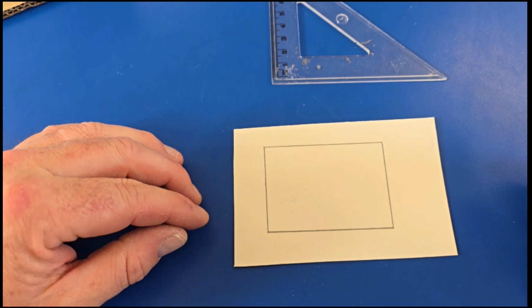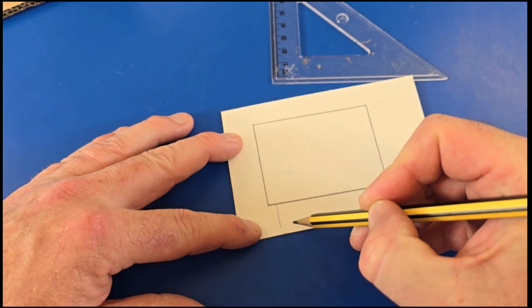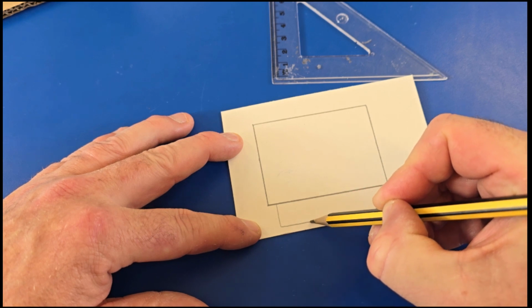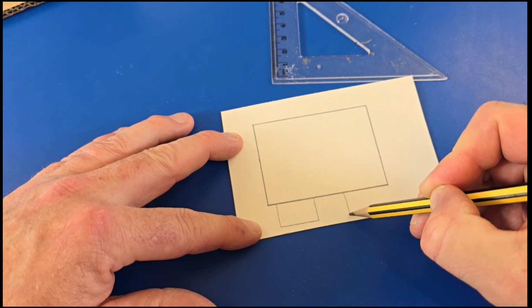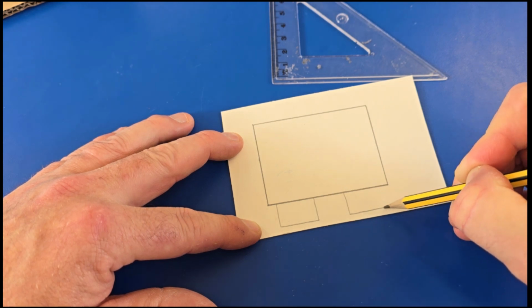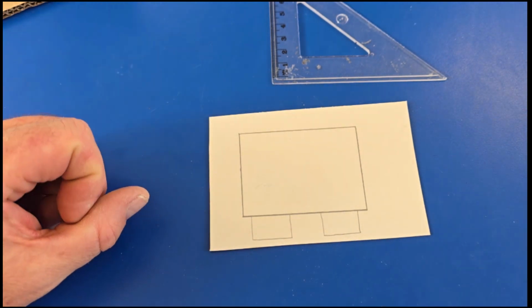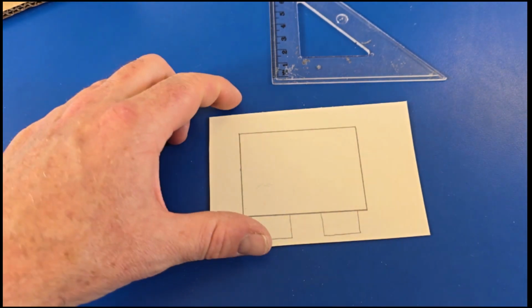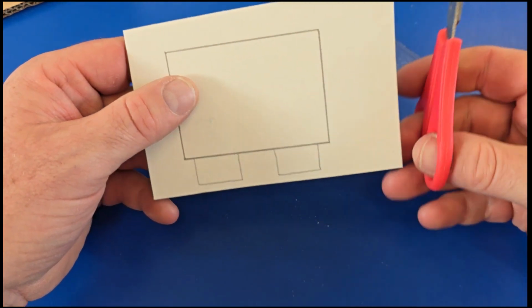Doing the tabs can just be freehand drawn. The size of the tabs you need depends really on what you're doing with the shape, how strong you want it to be. The larger the tabs are, the stronger the shape will be. There's my 2 tabs, freehand drawn. You can get the children to draw those with a ruler if they prefer. But they're easy enough to draw freehand because they don't need to be perfect.